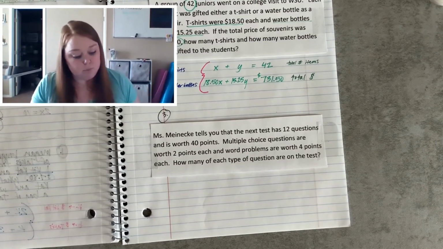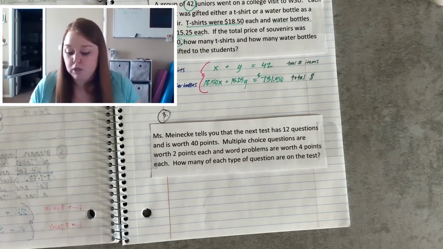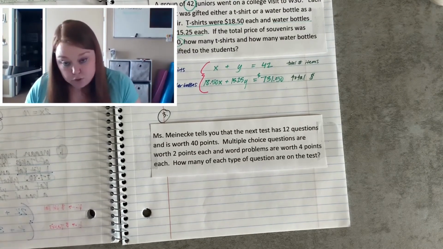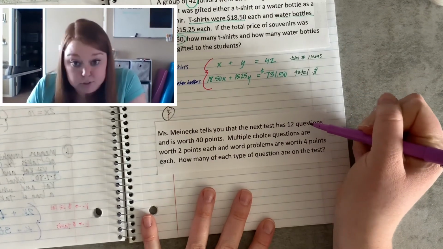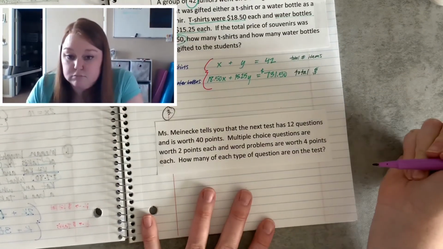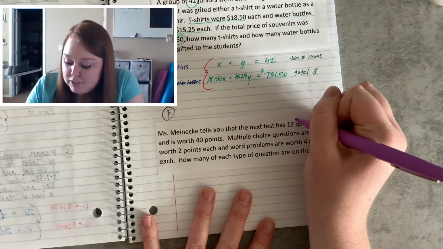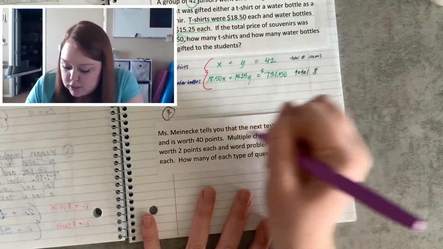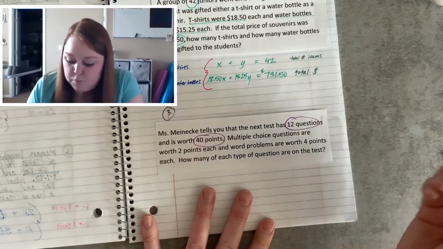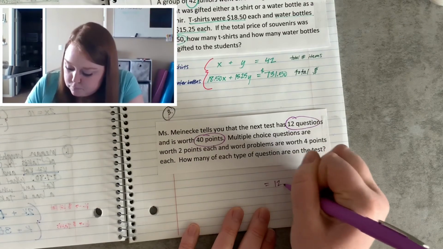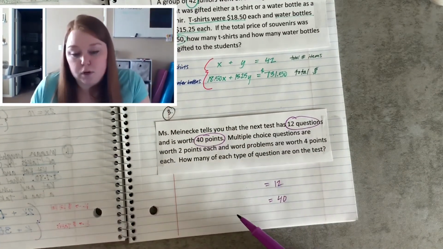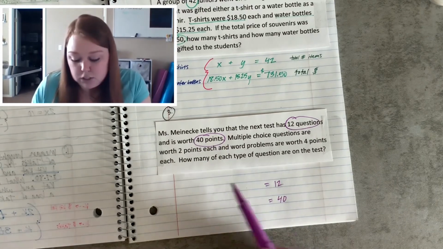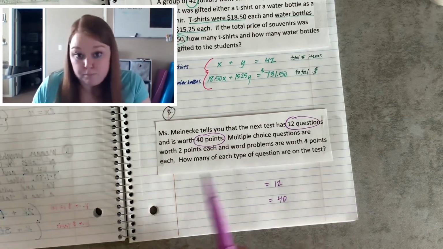So I'm going to give you a little bit of guidance. Let's look for our totals. 12 questions, 40 points. Those are both totals. There are 12 questions on the test. It is worth 40 points total. The 2 and the 4 are the amount of points per type of problem.